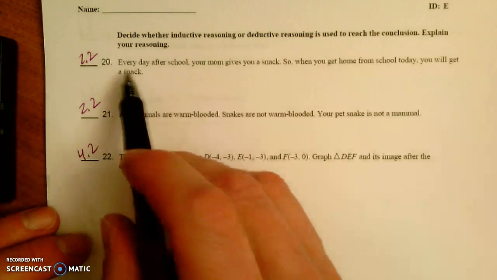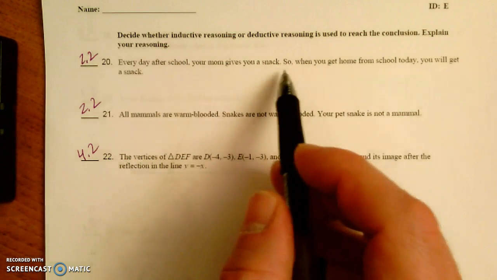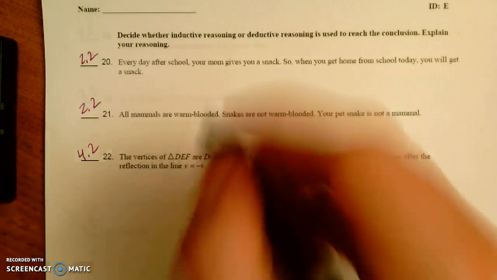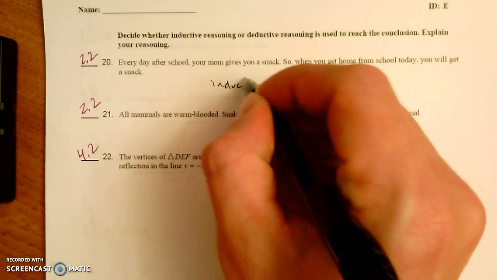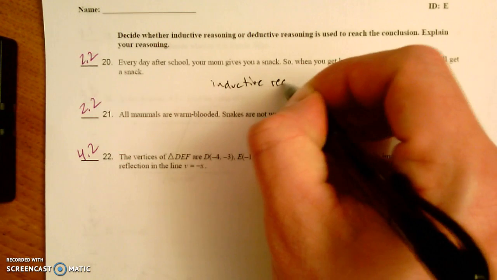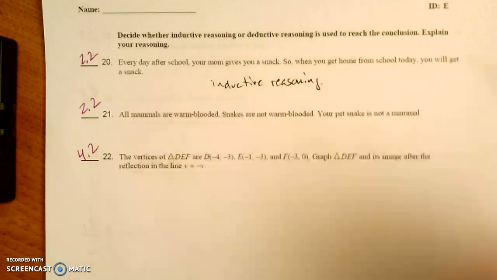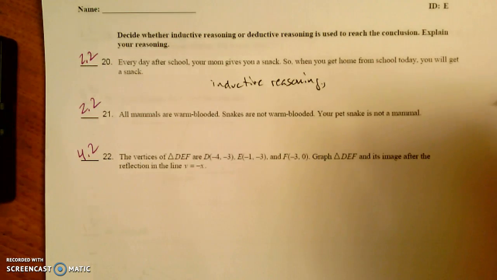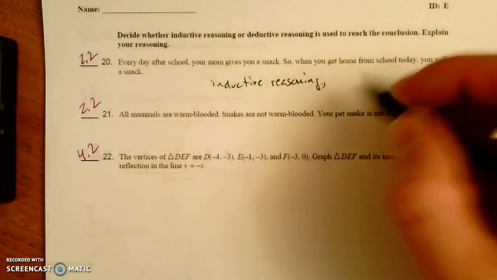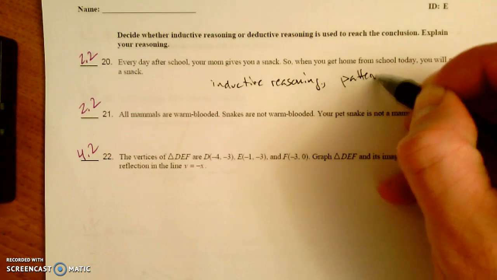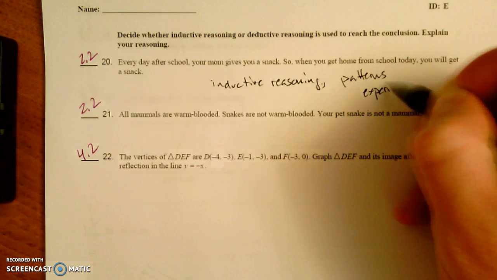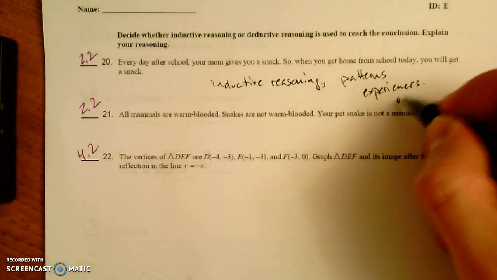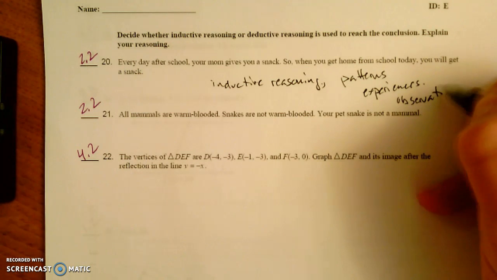Okay? So here, every day after school, your mom gives you a snack. So when you get home from school today, you will get a snack. That's based on experience. That is inductive reasoning. And this is going to be multiple choice, but in most cases when they say inductive reasoning, it's something about patterns or experiences or something along those lines, observations, something like that.